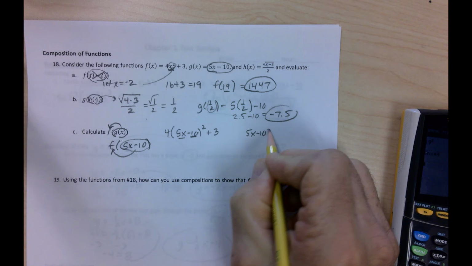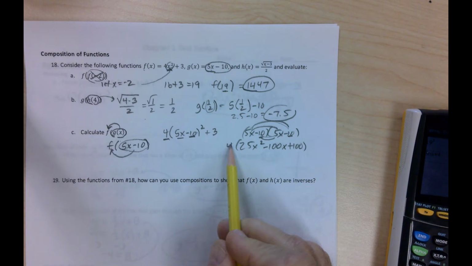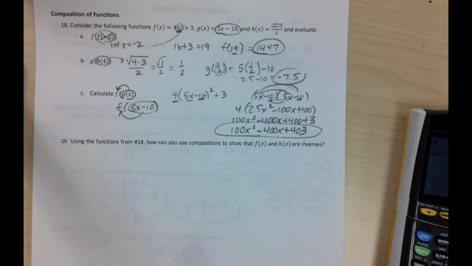the squared. Take 5x minus 10, FOIL that out. 25x squared, I'm going to go outside, inside, that's -50, and -50 is -100x, and then -10, -10 is plus 100. Now we can distribute that 4 through there. So that'd be 100x squared minus 400x plus 400 plus 3. So it's 100x squared minus 400x plus 403.